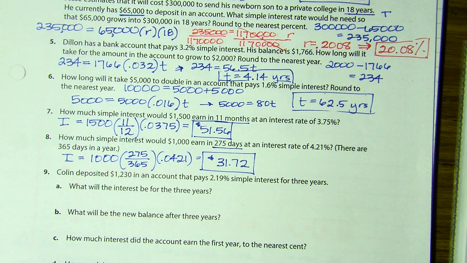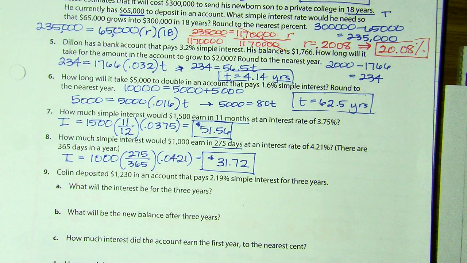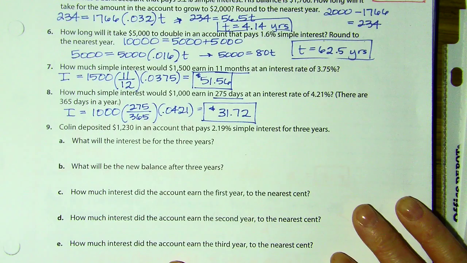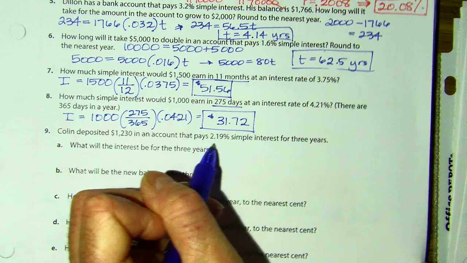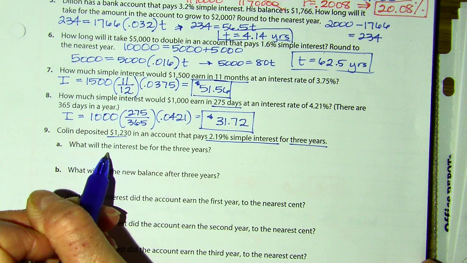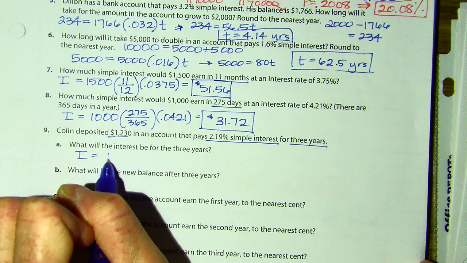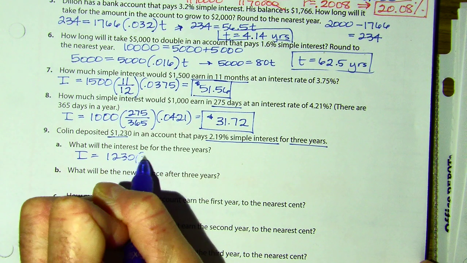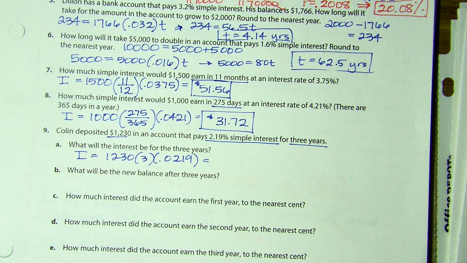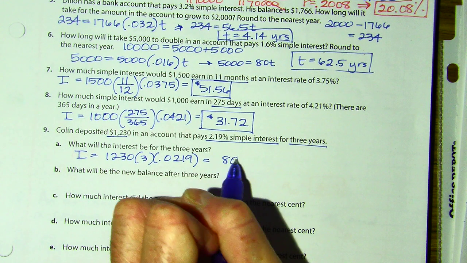All right, so I'm going to do a couple more problems and then be done. So Colin deposited $1230 in an account that pays 2.19% simple interest for 3 years. So what will the interest be for 3 years? So I equals 1230 times 3 times 0.0219. If you enter that in your calculator, I got $80.81.